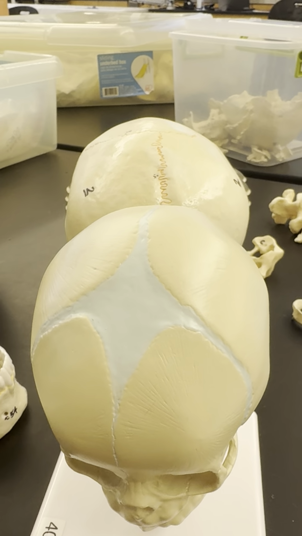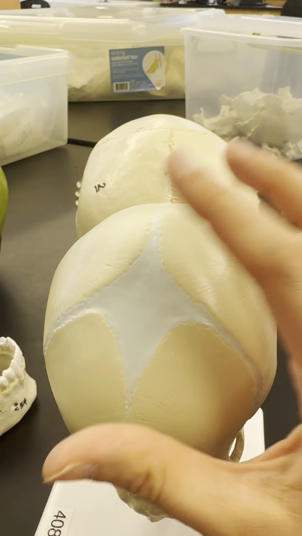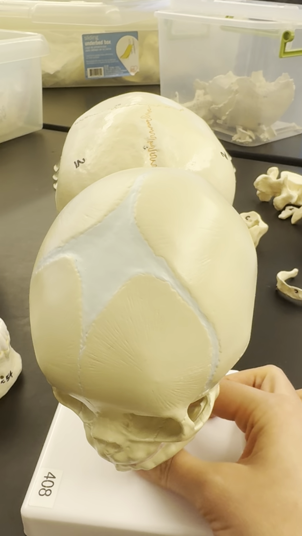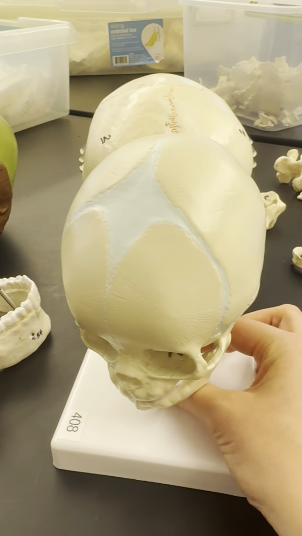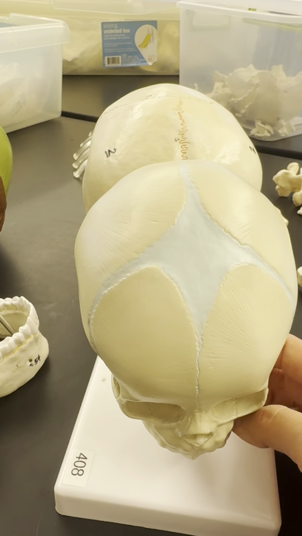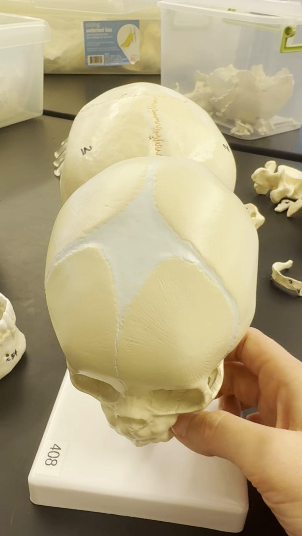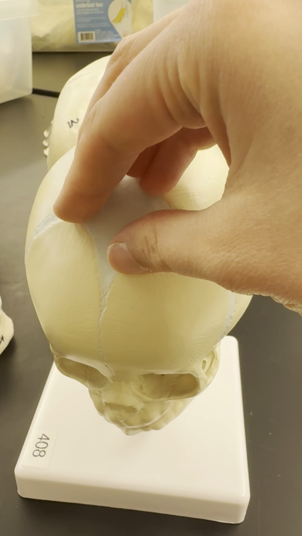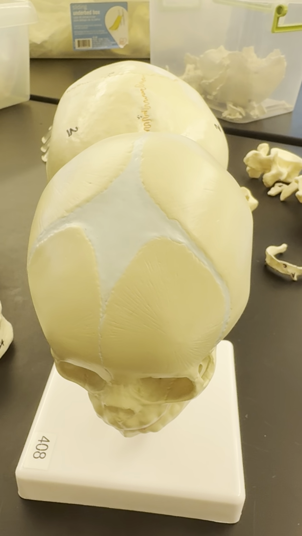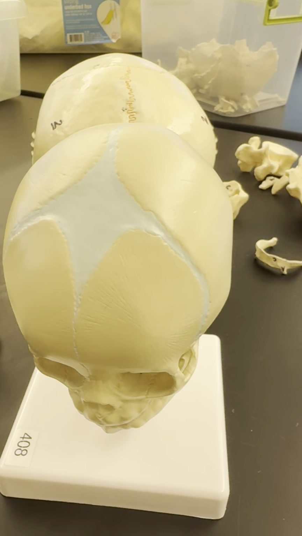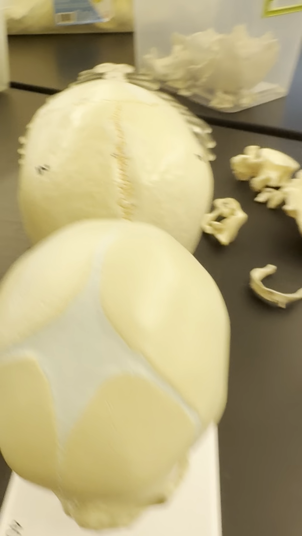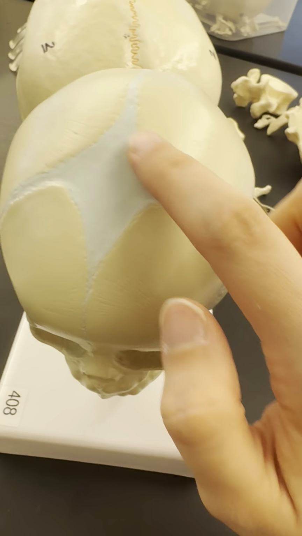And this is because it makes the skull more movable during childbirth, and also the baby's brain does most of its growing between the ages of 0 and 2. Most of it is between 0 and 1, okay? Now once the brain is done growing, the bones are going to calcify or ossify, harden, and cover those spots, okay? And then they become the sutures. Okay, so these are known as fontanelles.